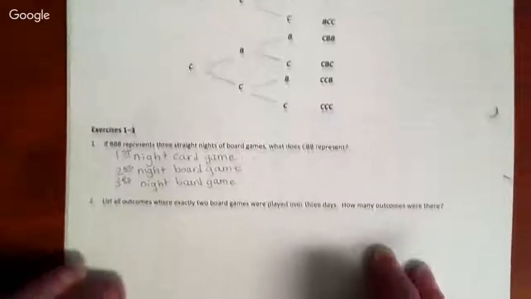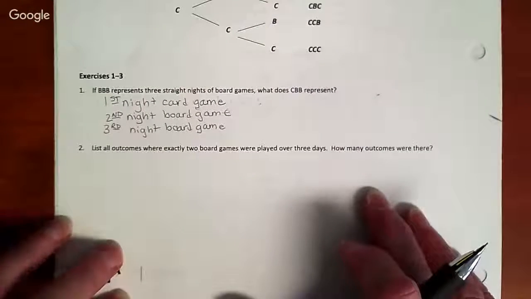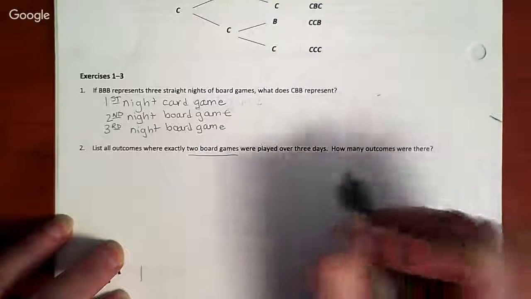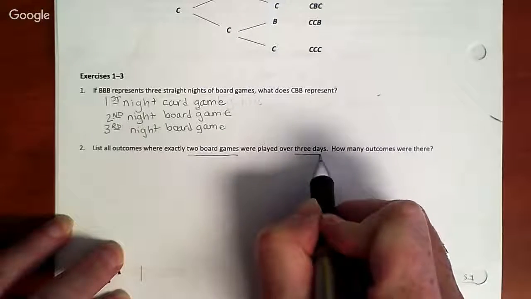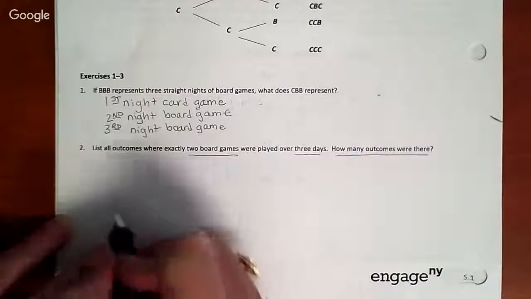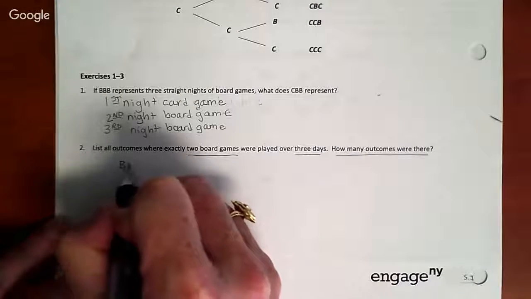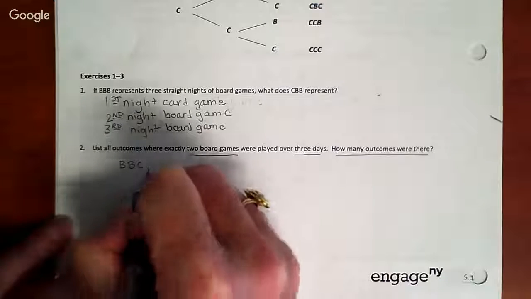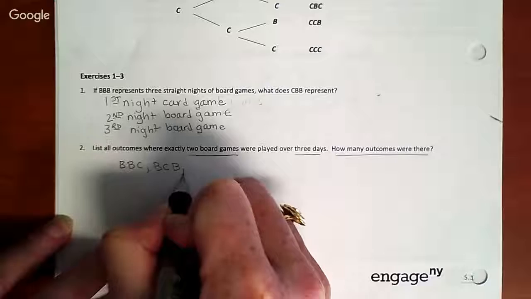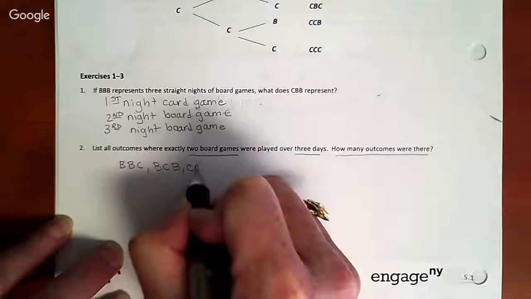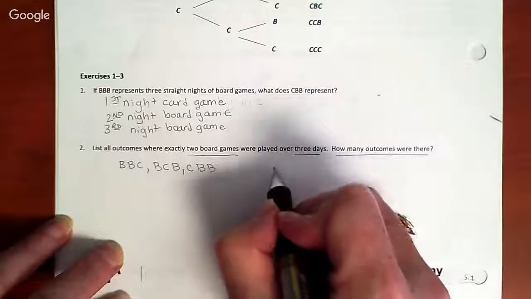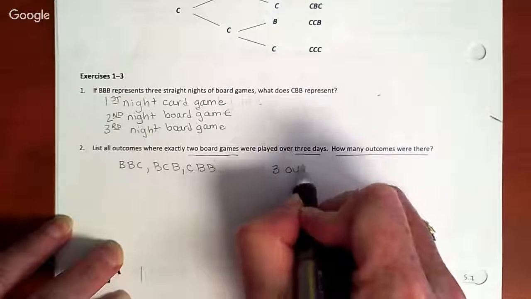So now it says list all the outcomes where exactly 2 board games were played over 3 days. And how many outcomes were there? Okay. So that would be B, B, C, B, C, B, and C, B, B. And that would be a total of 3 outcomes.